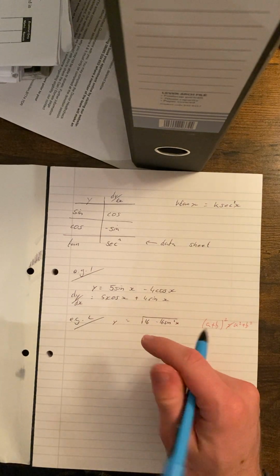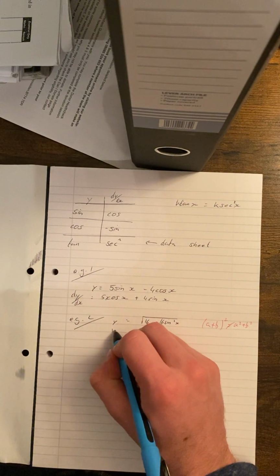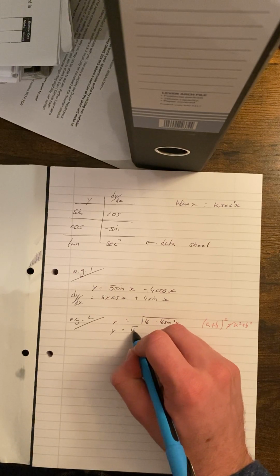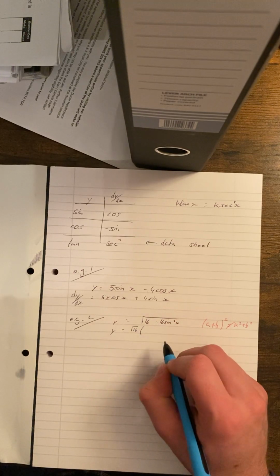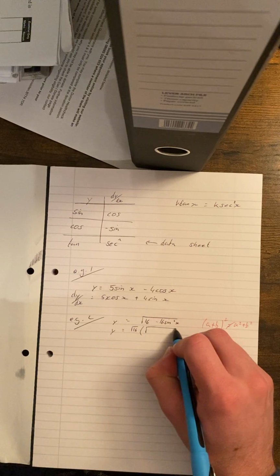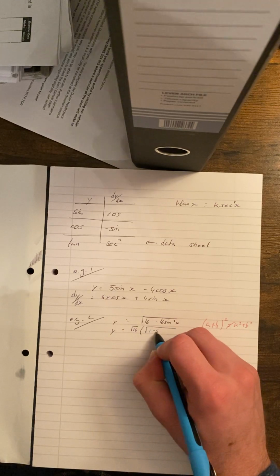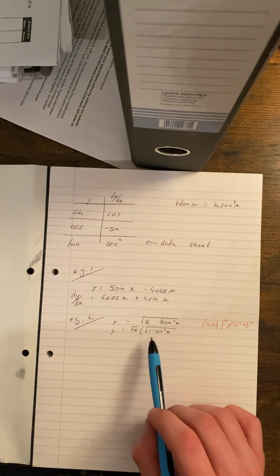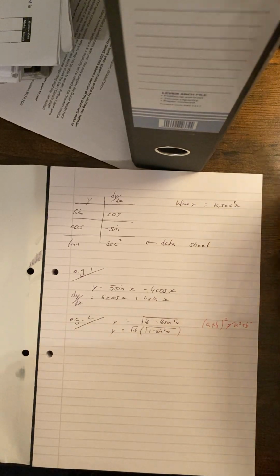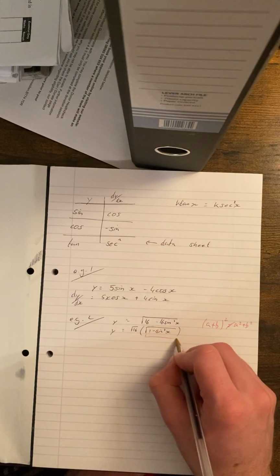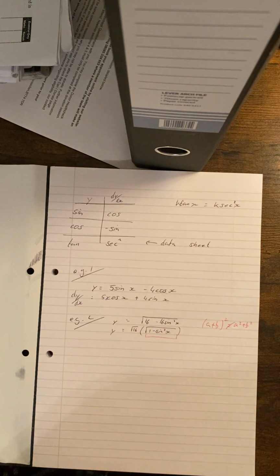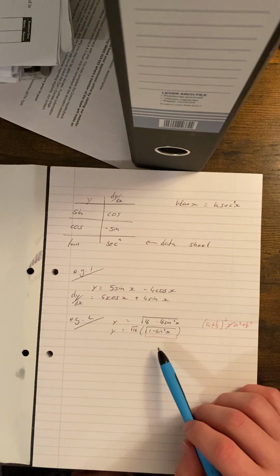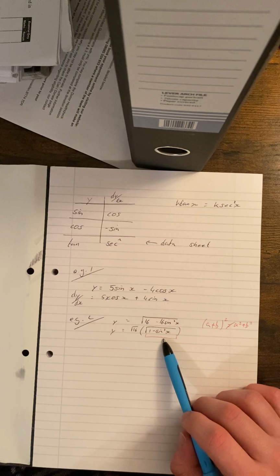Okay, so that's going to become y is equal to root 16 lots of 1 minus sine squared x. And what do you notice about this here? That is a trig identity: cos squared x plus sine squared x equals 1.